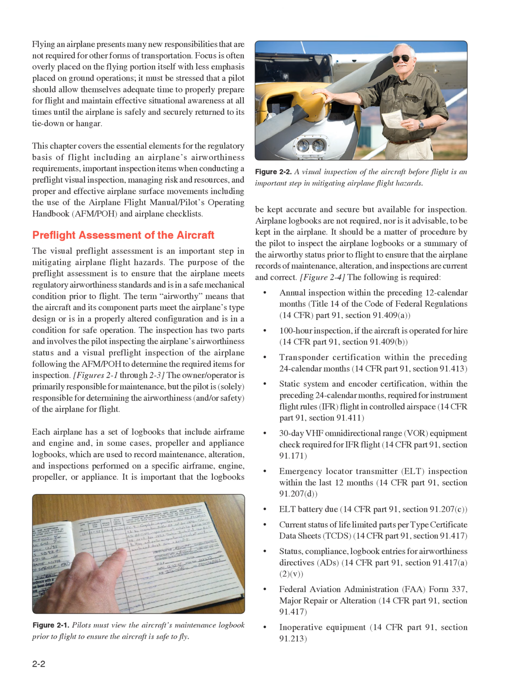This chapter covers the essential elements for the regulatory basis of flight, including an airplane's airworthiness requirements, important inspection items when conducting a pre-flight visual inspection, managing risk and resources, and proper and effective airplane surface movements, including the use of the Airplane Flight Manual/Pilot's Operating Handbook (AFM/POH) and airplane checklists.